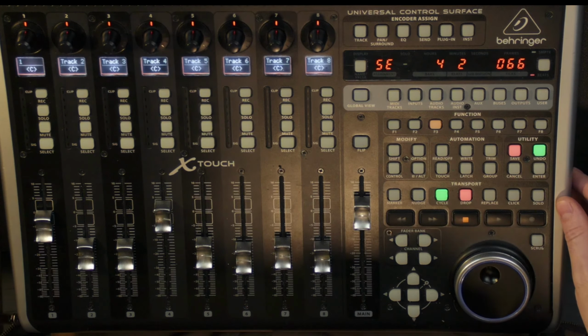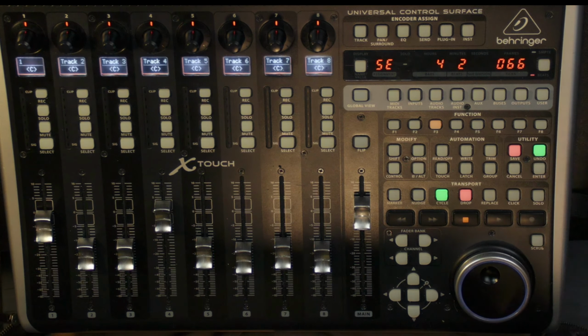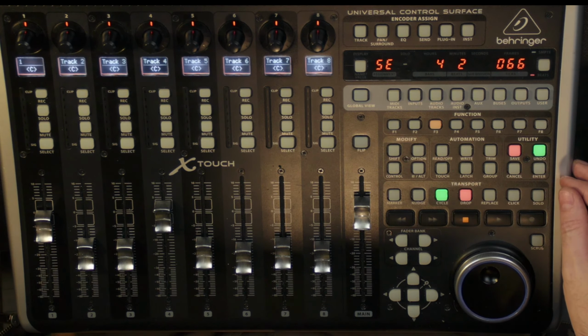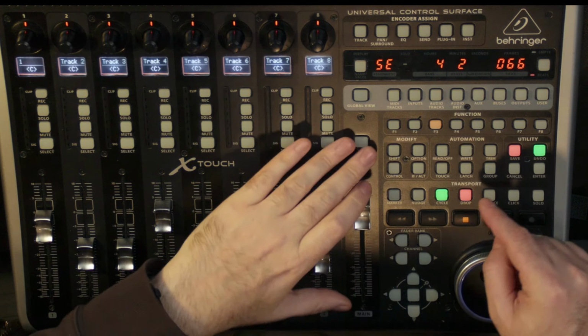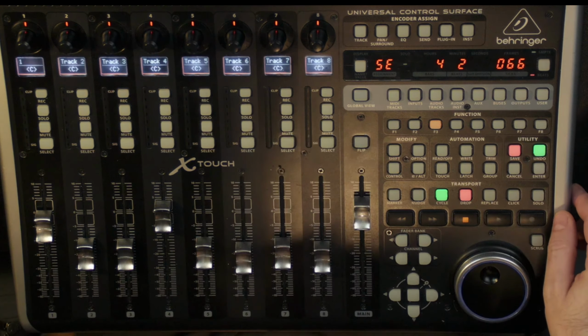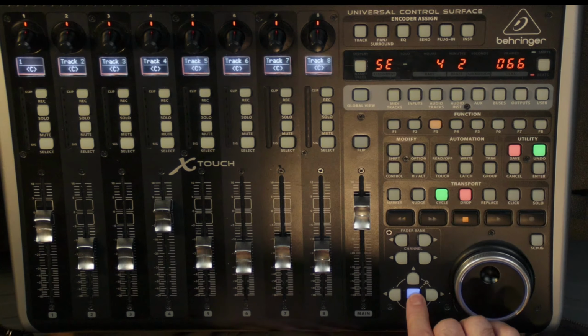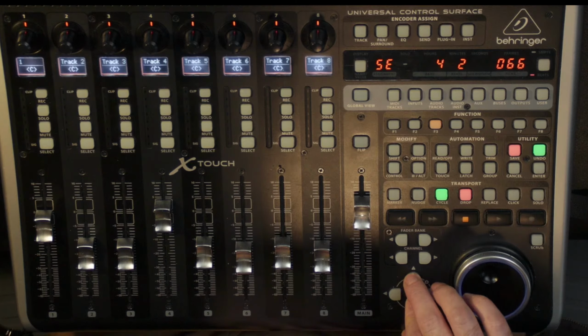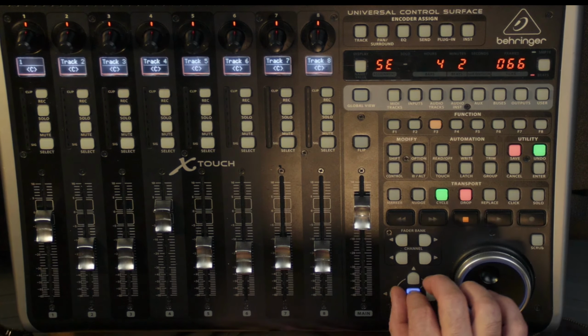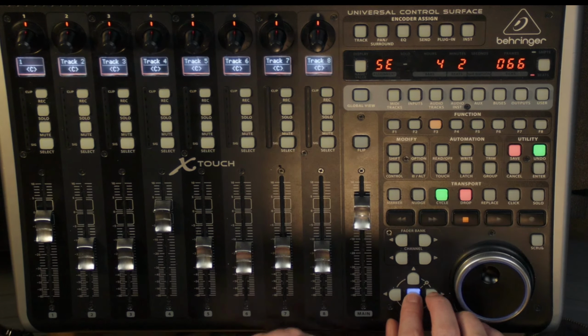Any of the buttons can be programmed to be a tap or a hold, and any of them can be modified with Shift or really any other button. So I could do things like hold down the zoom button and then track up, track down, left, right.